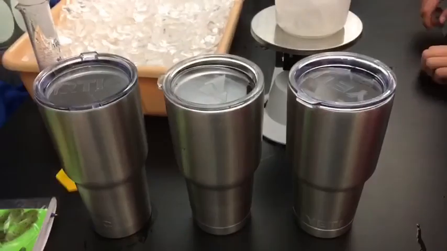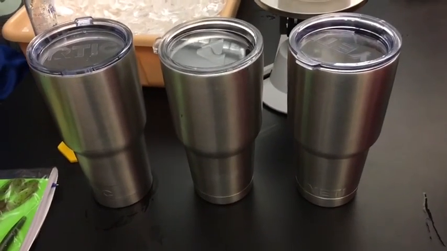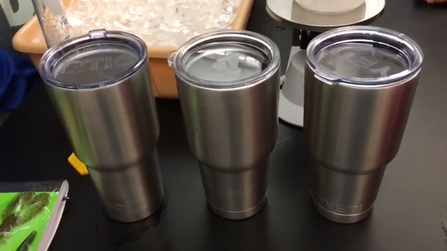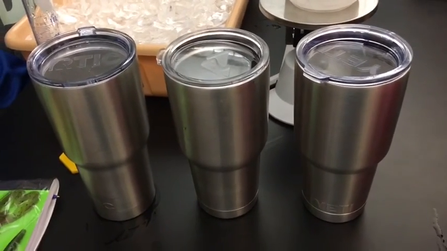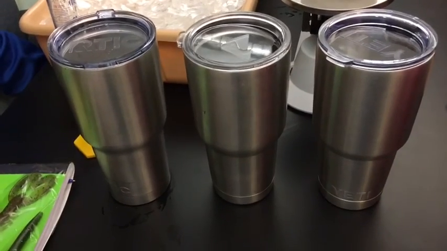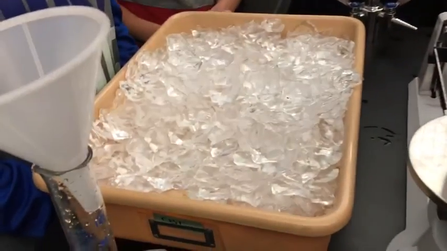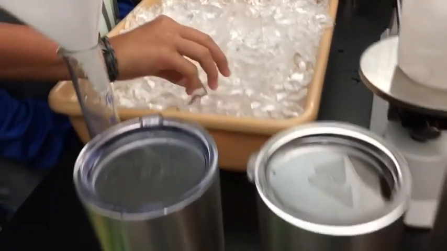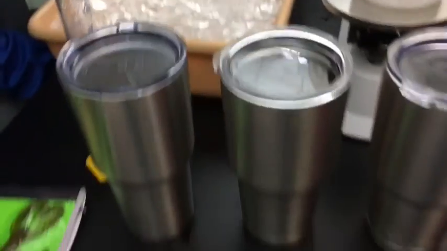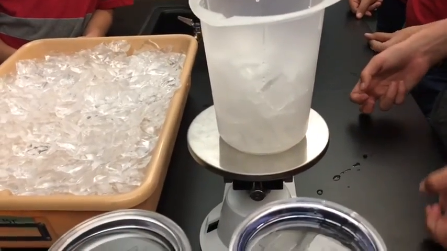Let's do it again. All right, we're doing experiment number 2 with our Yeti, Arctic, and Ozark Trail. The first experiment with a block of ice found that the Ozark Trail actually held the ice the longest. So we're going to do it again with chunks of ice, like you would normally put in there. All right, so we have the Yeti, the Arctic, and the Ozark Trail. We found that the beaker weighed how much?